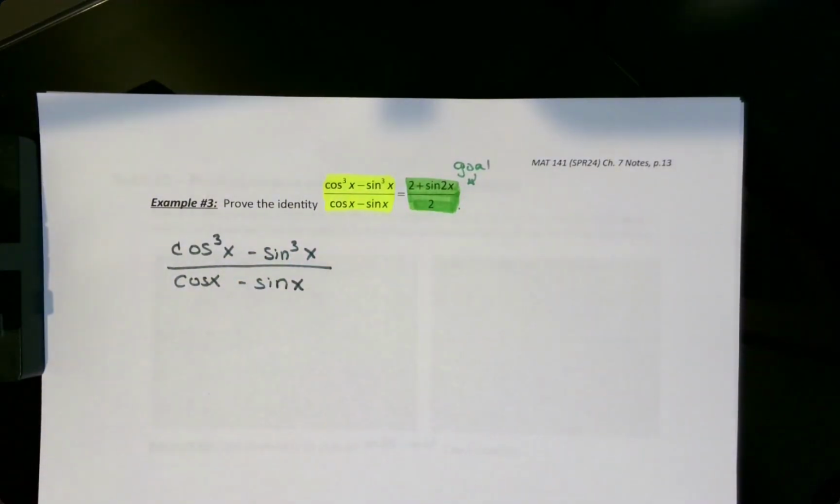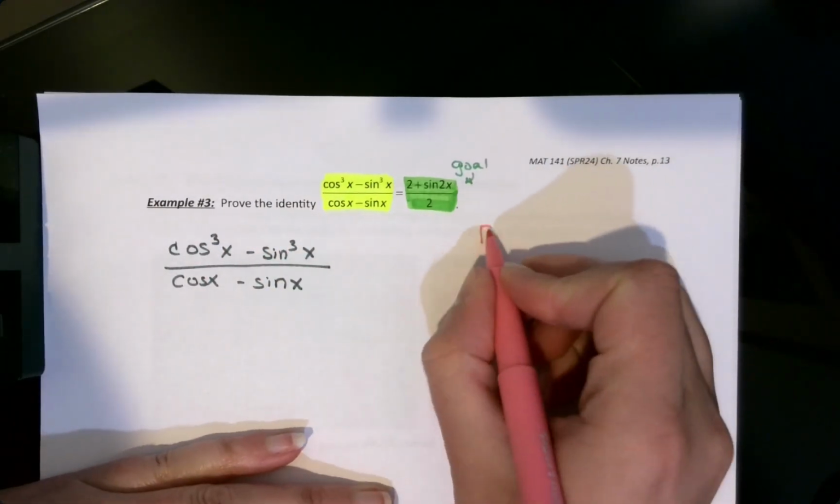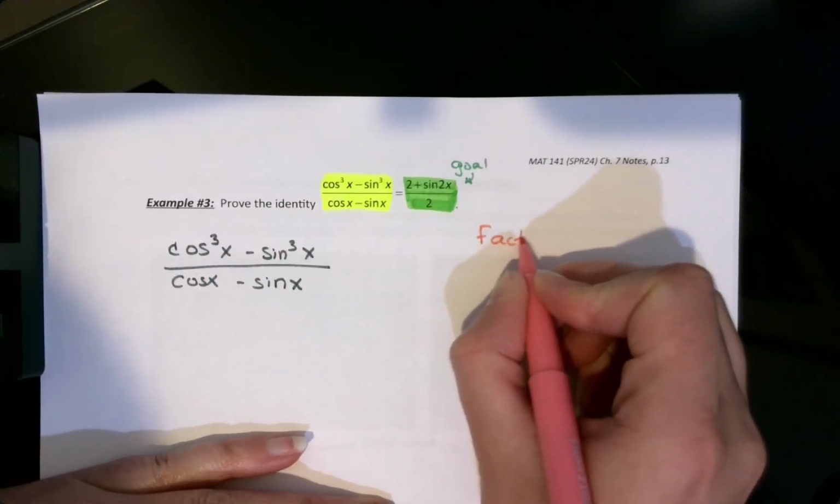And we don't have an identity that has a cube in it. We've got sine squareds and cosine squareds, but I don't have anything for power 3. Instead, I'm going to think about a factoring technique for cubes.